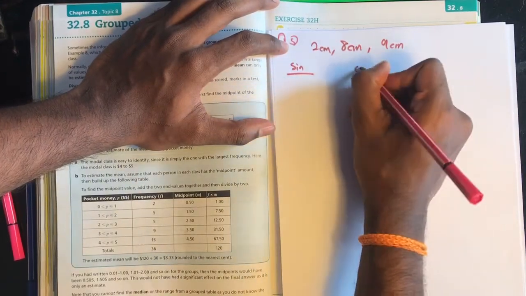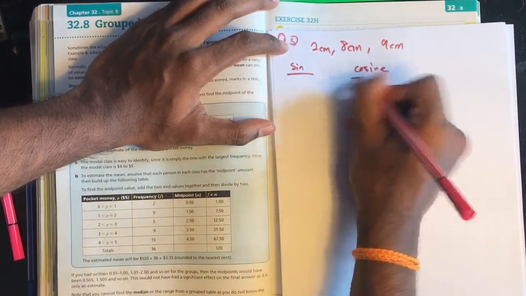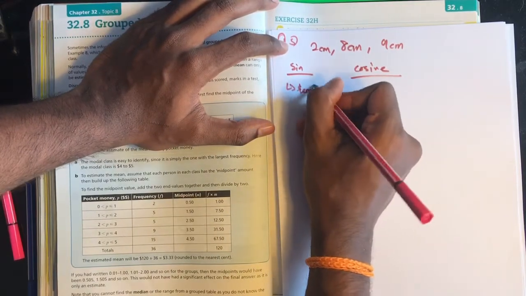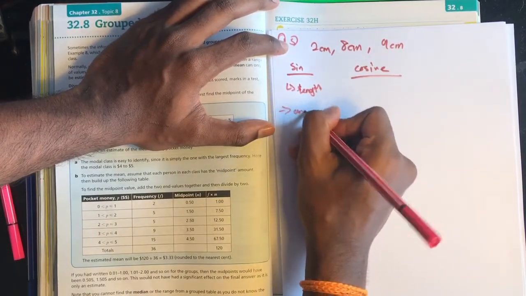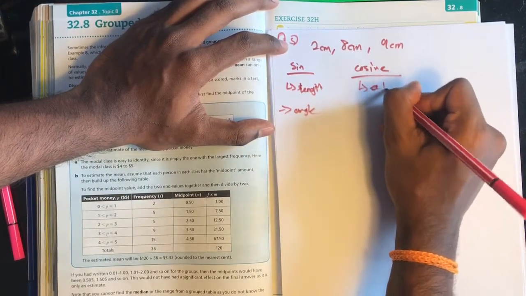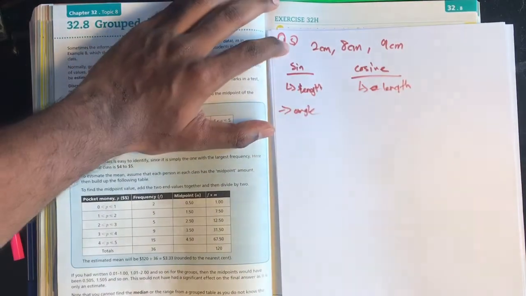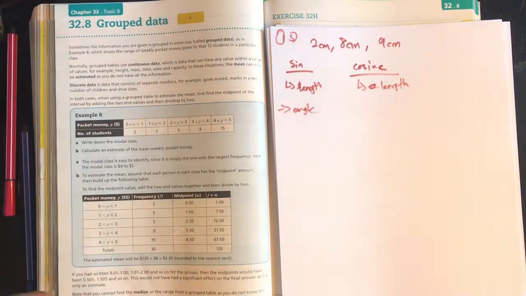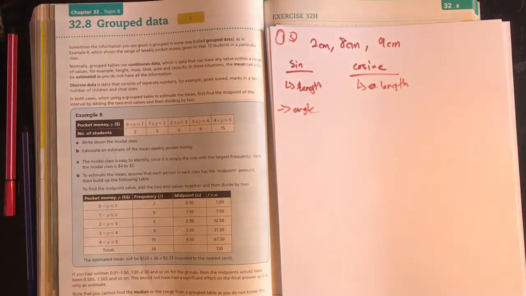But I just want to recall something here. In trigonometry we learn two things. One is sine rule. What do you need? You need a length and an angle. For cosine rule, you have all three lengths you can use. In question number 5, we only have three lengths, we don't have any angle. If we have any one of the angles, it can help us do sine rule, but now we don't have any angle, so we have to use cosine rule.